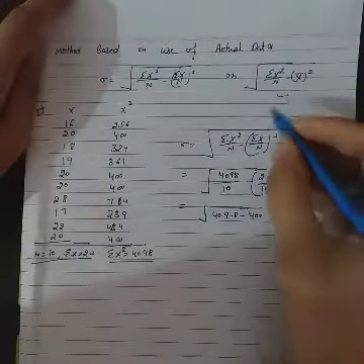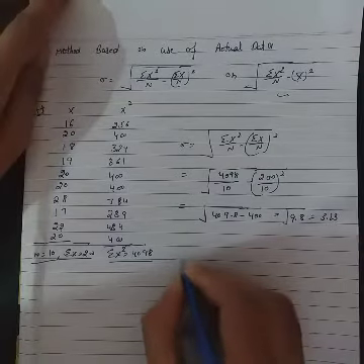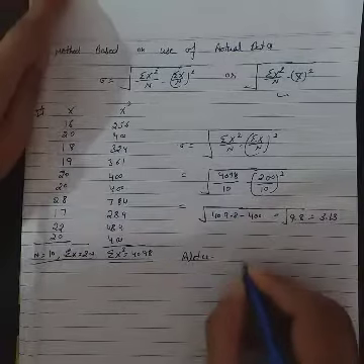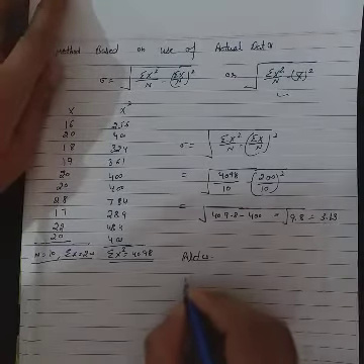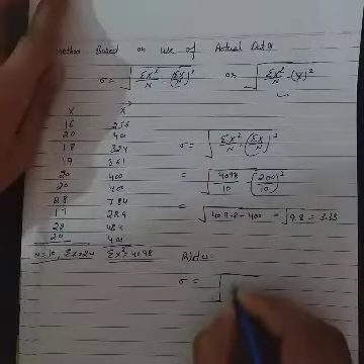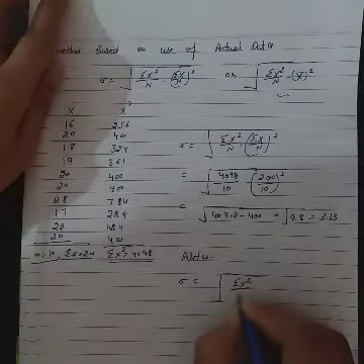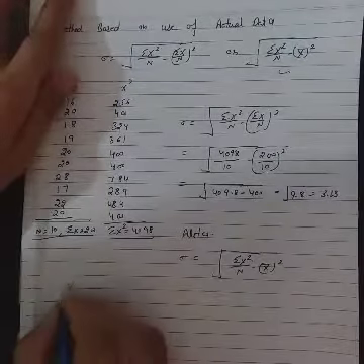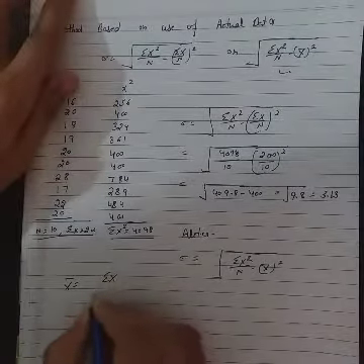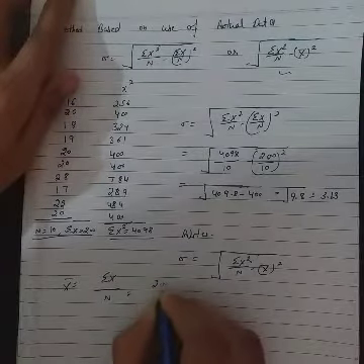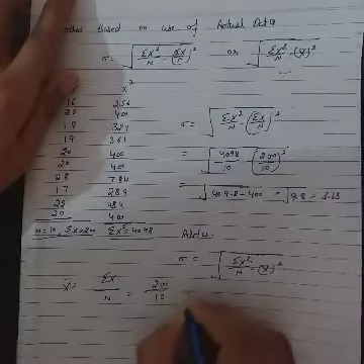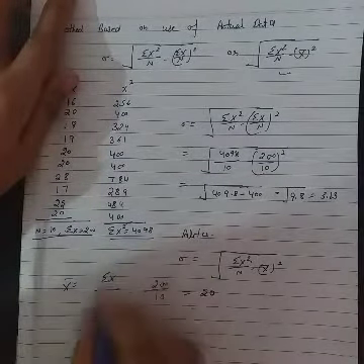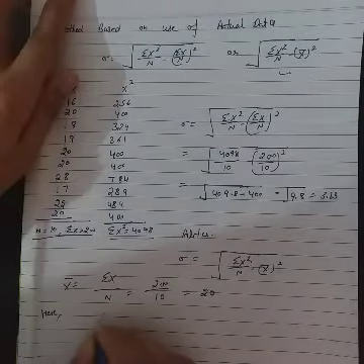Now we can also solve the sum with this method, an alternative method. The standard deviation can be calculated by using this formula: standard deviation is equal to under root summation x square over n minus mean the whole square. First we find the mean value, summation x over n, 200 divided by 10, which is 20, and summation x square is 4098.